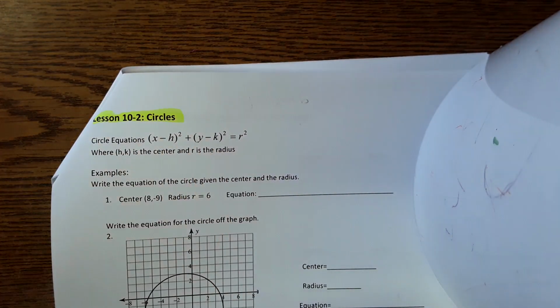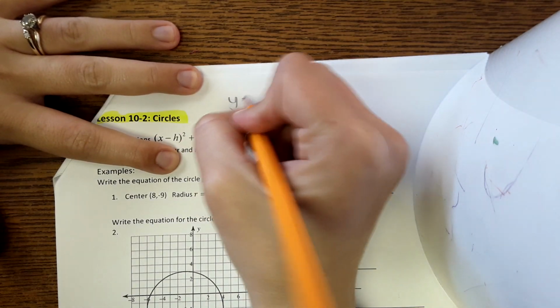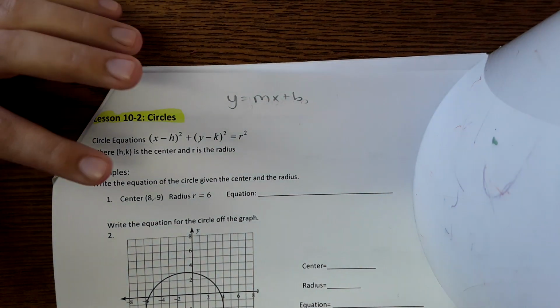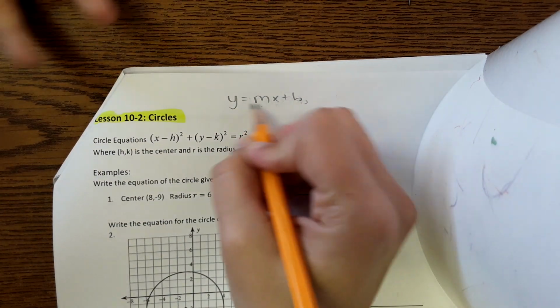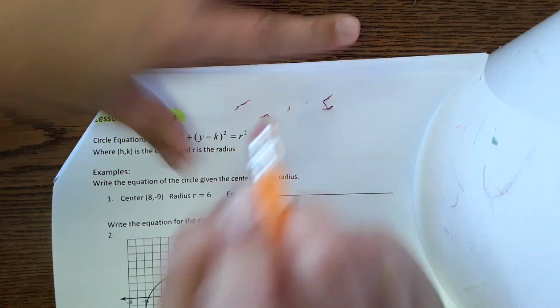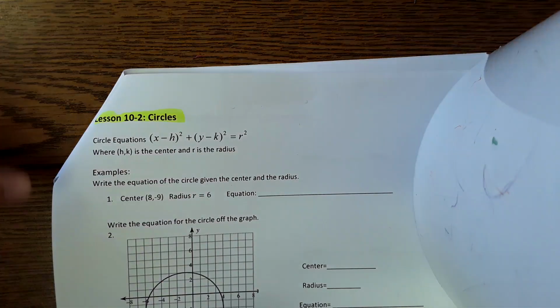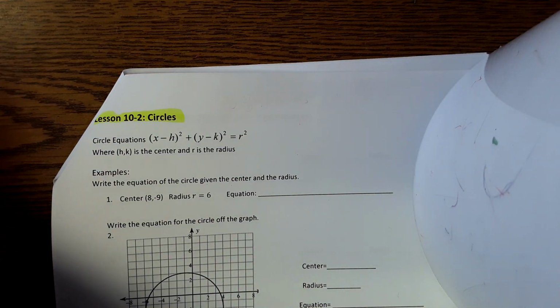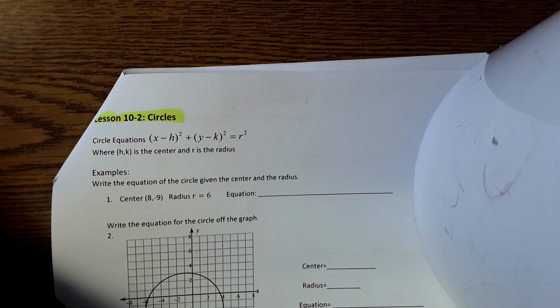Okay, so if you have an equation of a line, we know the equation of a line is y equals mx plus b, and we could use that equation to graph the line. We know that this is slope and this is y-intercept, and you could graph the line using this equation. The equation of a circle is the same thing, except it's a circle, so the format is a little bit different. So this is the equation of the circle, and then we're going to learn how to use that to graph the actual circle or come up with the equation from the circle.